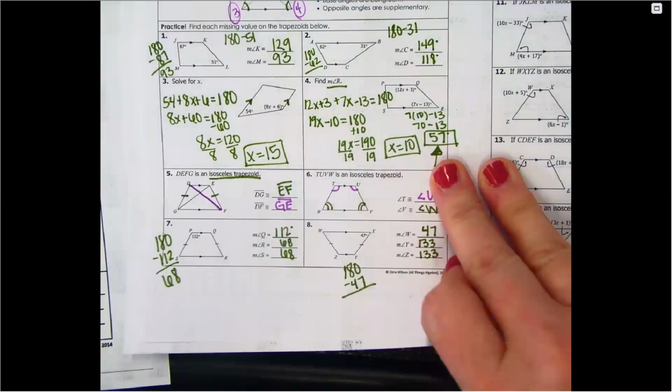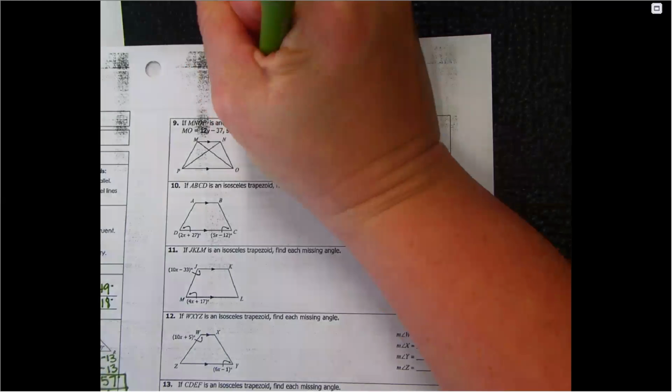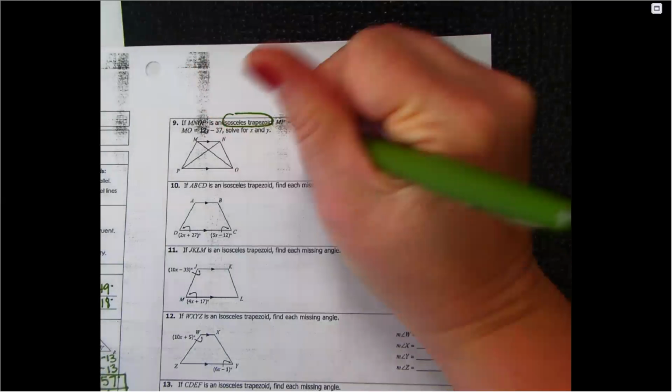So let's look at number 9. All right, if we look at number 9, they give us all of these different measurements. They give you MP, NO, NP, PN, and MO. So who's congruent to who with an isosceles trapezoid? MP is congruent to who?